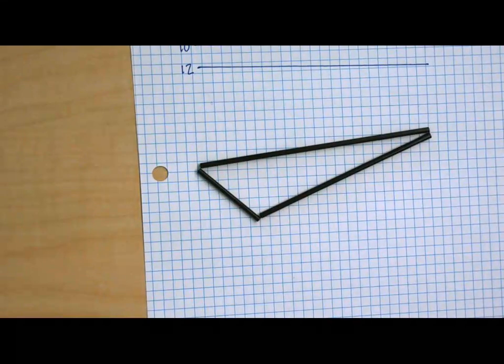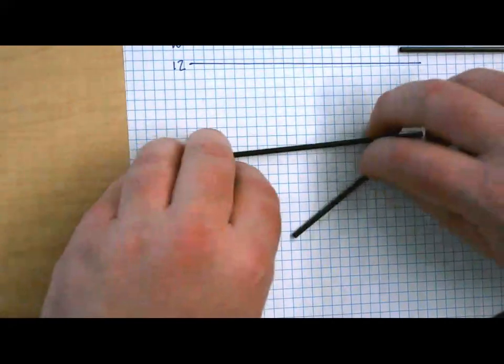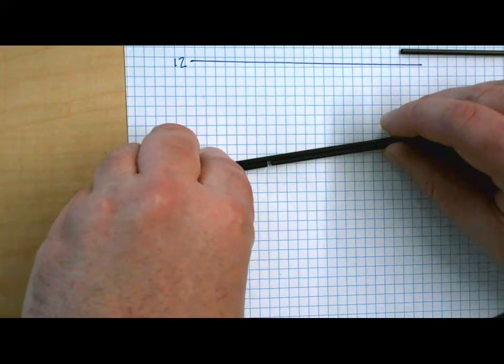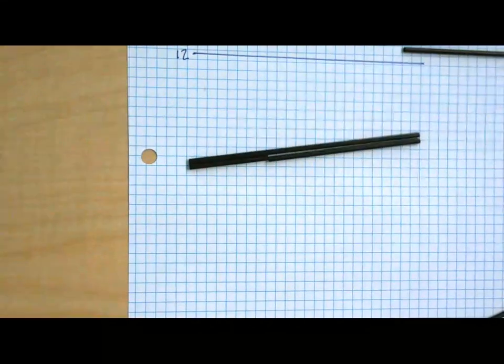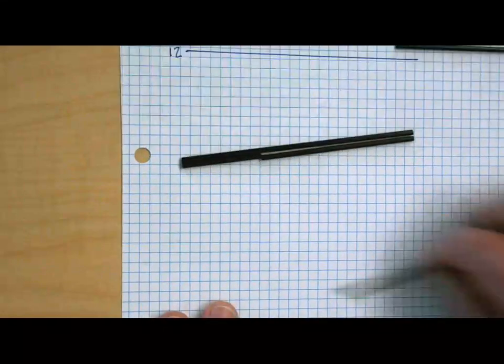4, 8, and 12. So here's my 4, here's my 8, and my 12. I'm going to try and make a triangle out of this. Oh, this is going to be another one of those skinny ones. No, it's not long enough. So 4, 8, and 12 doesn't work either. So we found some stuff that works. We found some stuff that doesn't work.